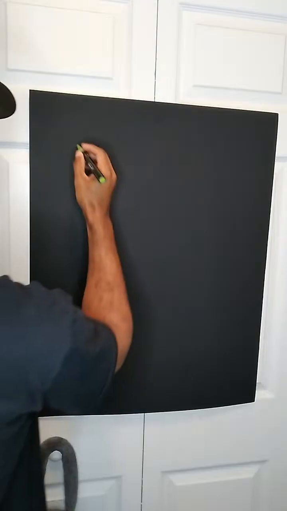So let's take a look at this black poster. Yep, there it is, the black poster. So we're gonna go ahead and we're gonna get started. I like to think that it's easy. It's easy to figure out, but I'm gonna use the whole space to draw with this one green marker.